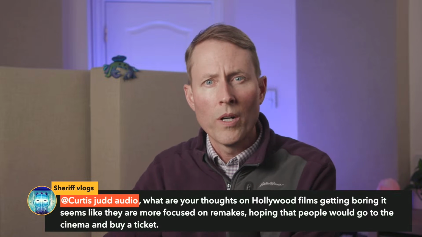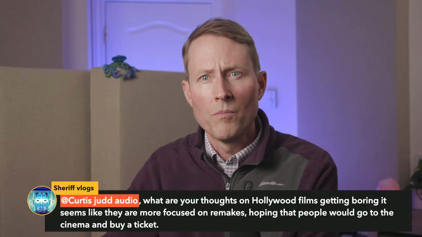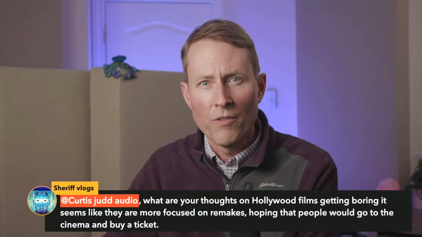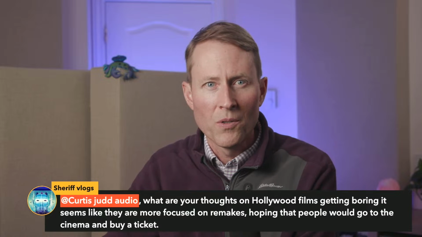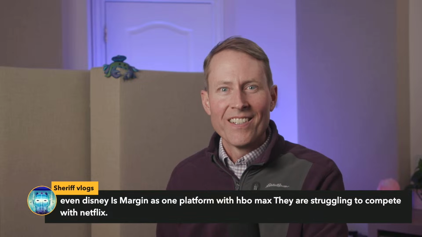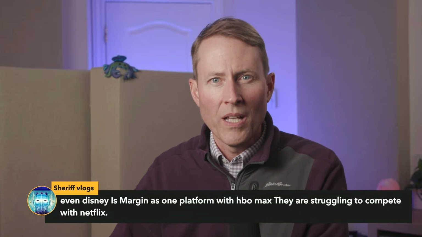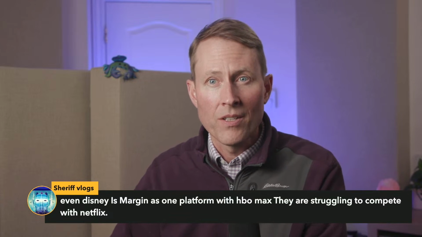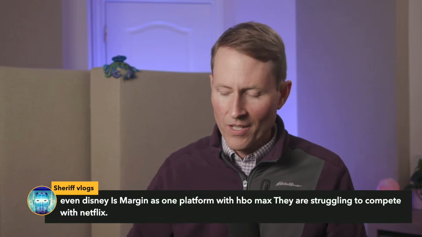Sheriff Logs, what are your thoughts on Hollywood films getting boring? It seems like they're more focused on remakes, hoping that people would go to the cinema and buy a ticket. Even Disney is merging as one platform with HBO Max. They are struggling to compete with Netflix.